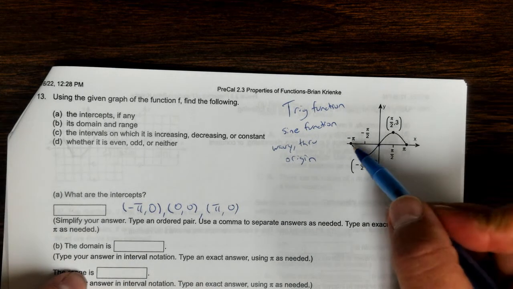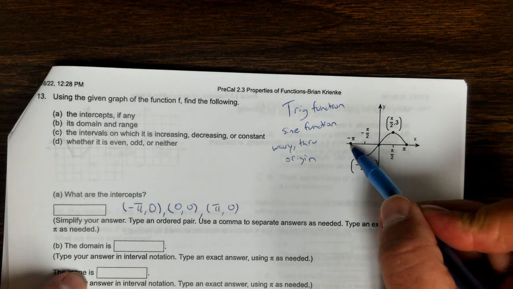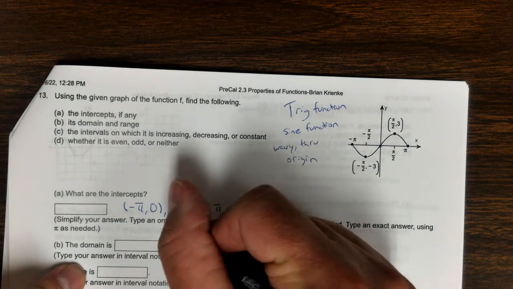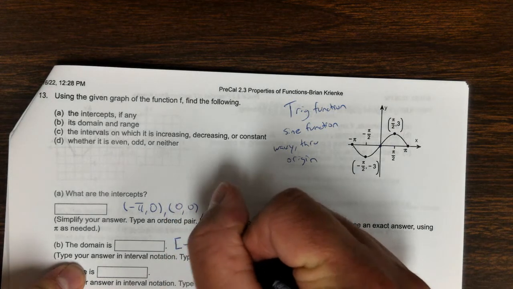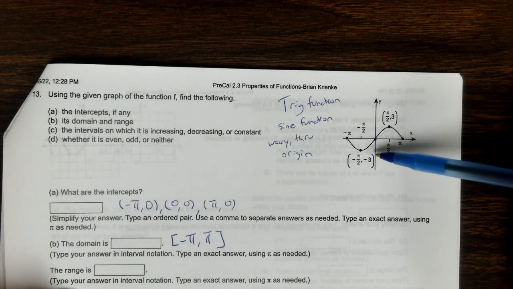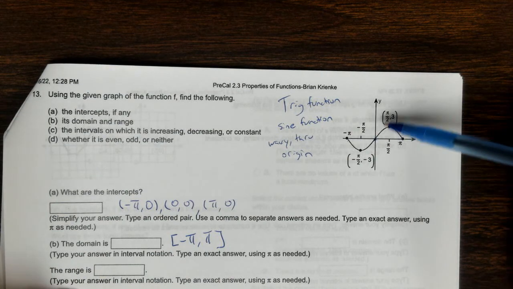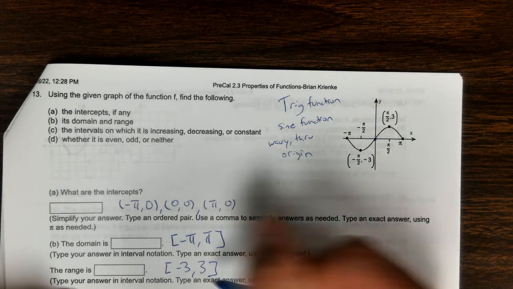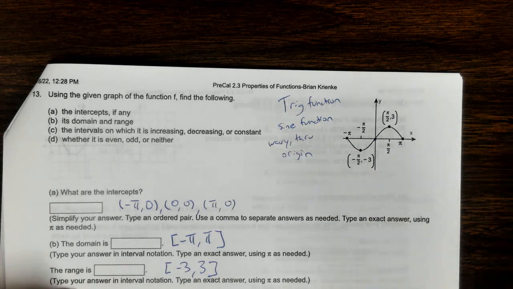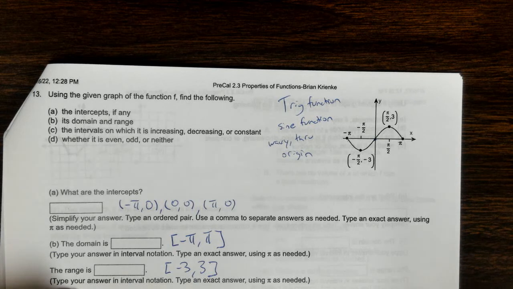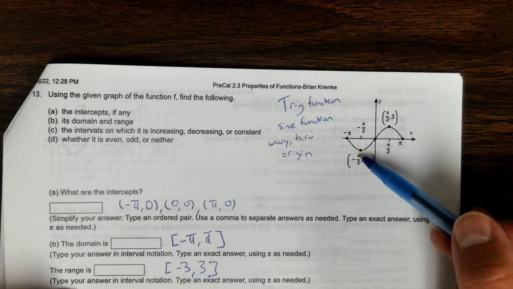Now, since it doesn't have arrows, it's going from negative pi to pi, like this. And your range is from the negative 3 to the positive 3. Now the reason is because it actually touches those numbers. There's not an open circle right there. It actually touches that point.